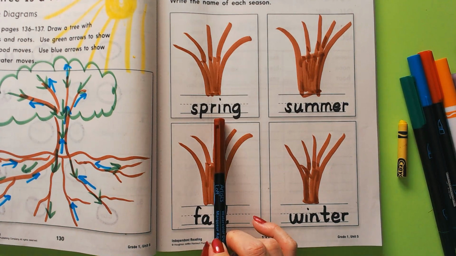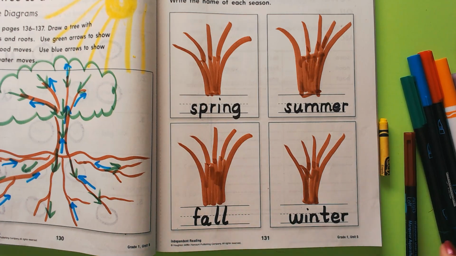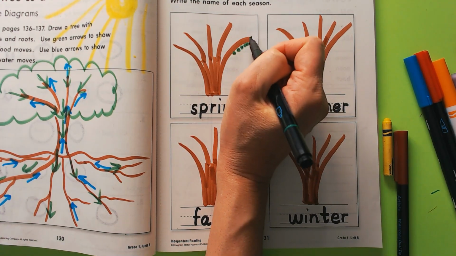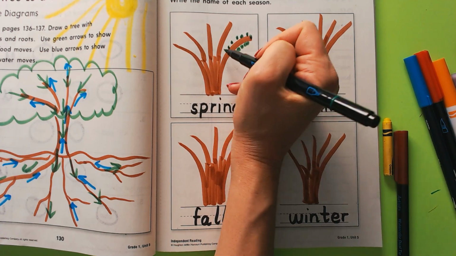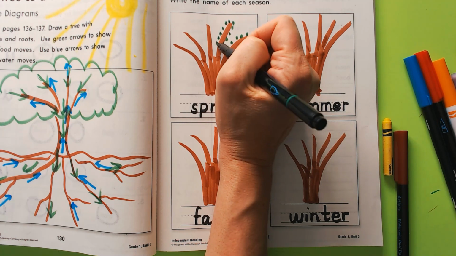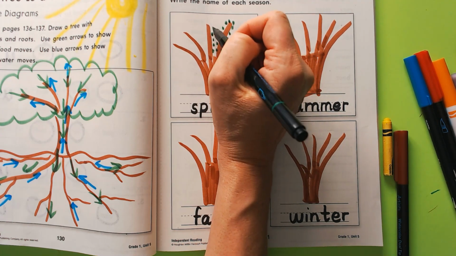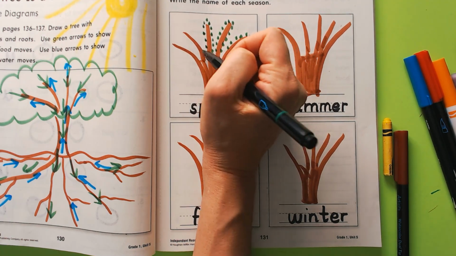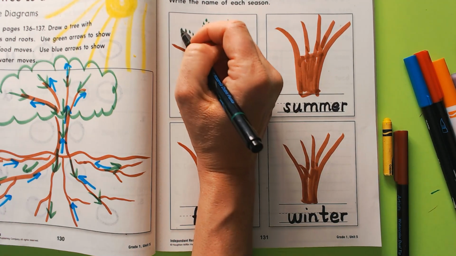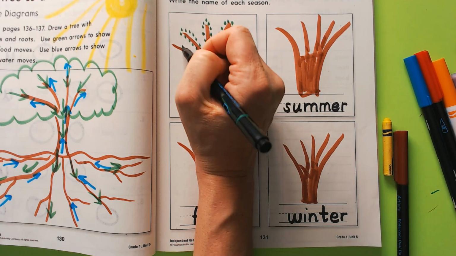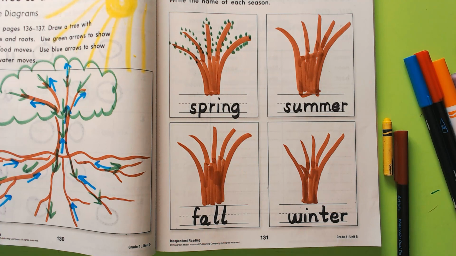I know in spring, the leaves are super small. So let's go ahead and put some super small leaves on our tree branches. They're just super small. They're coming out of their buds. Sometimes there are flowers on the trees too. If it's, oh, it says an apple tree? Well, I wish I would have read that.